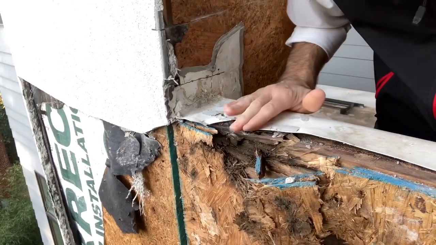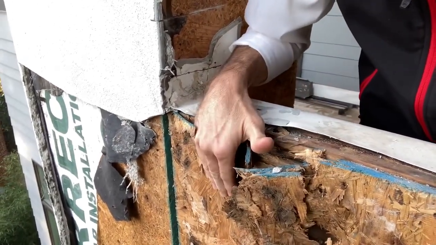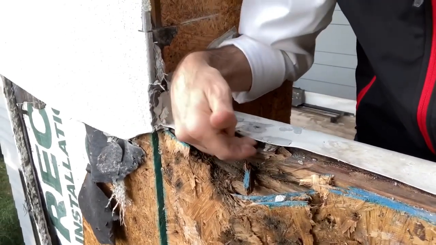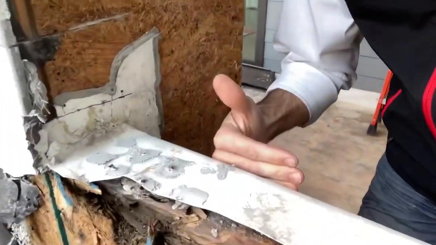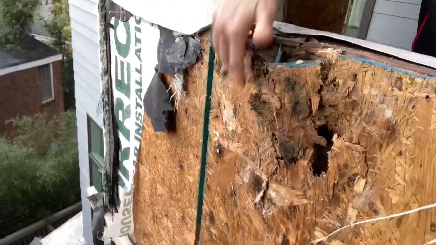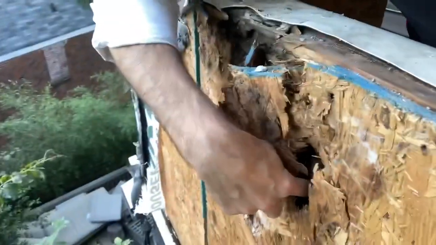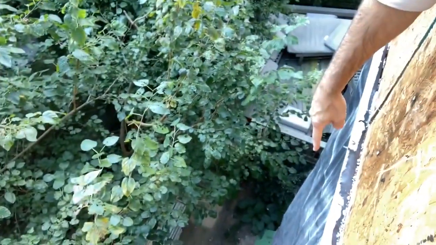And of course, they also didn't wrap this TPO around here, so any water that gets under that coping could go horizontally through here and then down on the inside of the wall as well. But you can see this whole area here is all corroded and broken down, and then the water can get into these cavities here and then down to, this is all conditioned space down below.